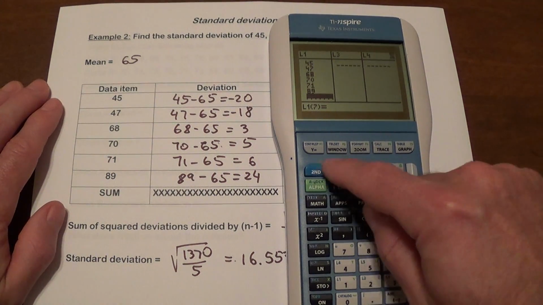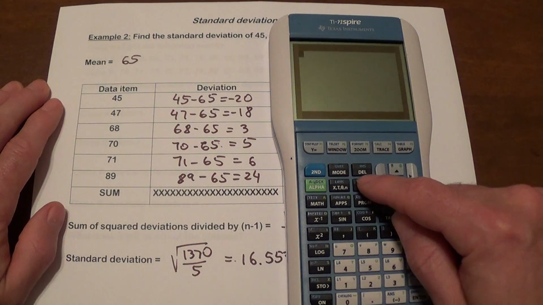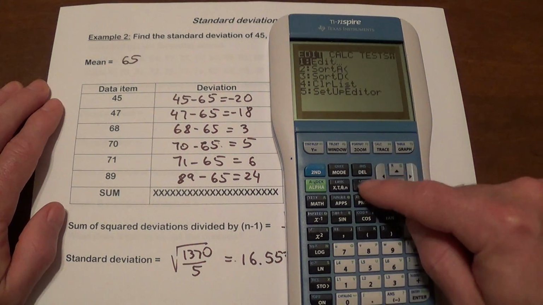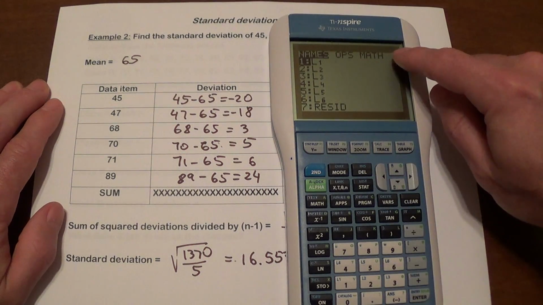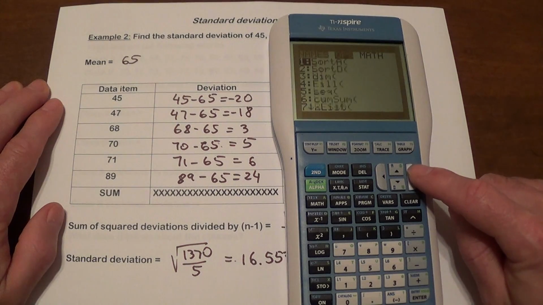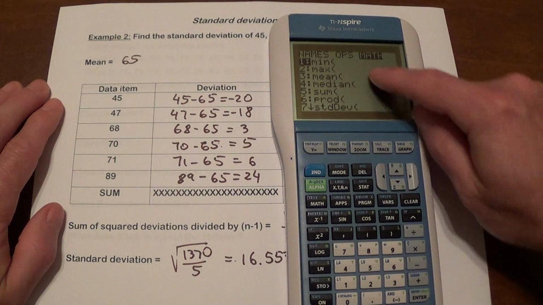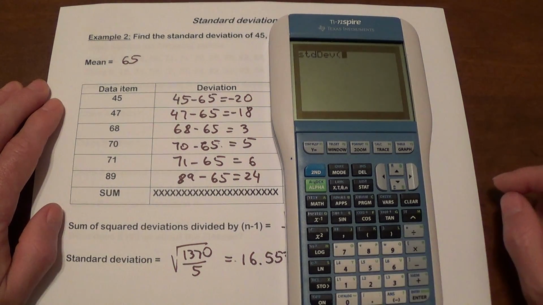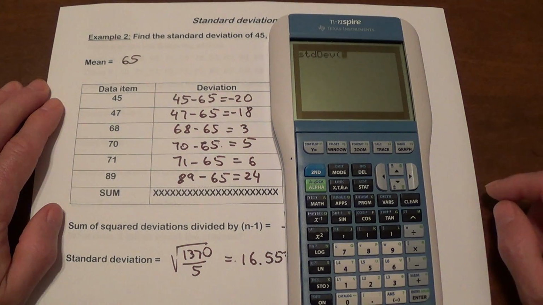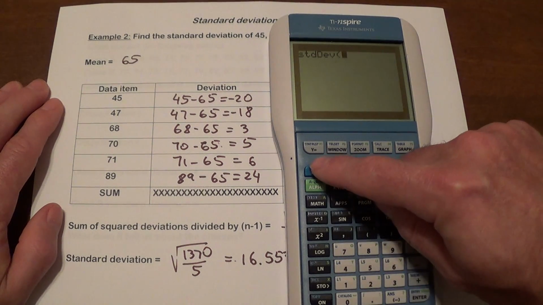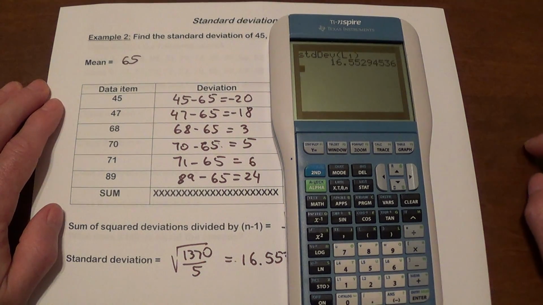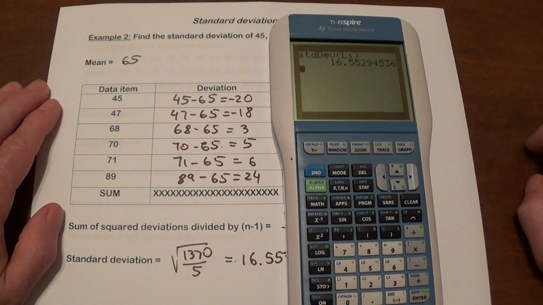After that we're going to exit here. We're going to press the Stat button again. No, I'm sorry, we're going to press second stat. Yeah, second stat. We're going to go to Math. And in Math, option number 7 is standard deviation. So we select that. And then we're going to need to enter our list. I entered that into L1. So I'm going to do second one, which is L1, close parentheses. And there is our answer.